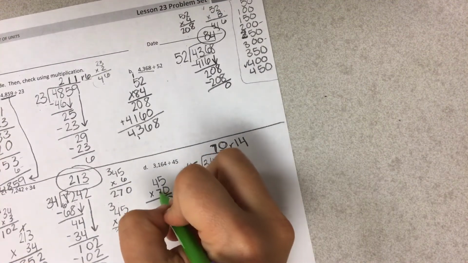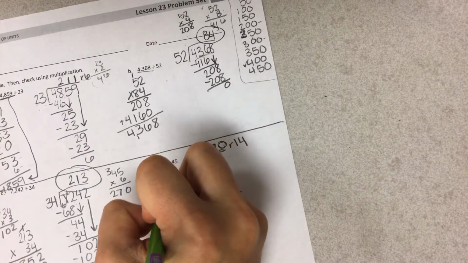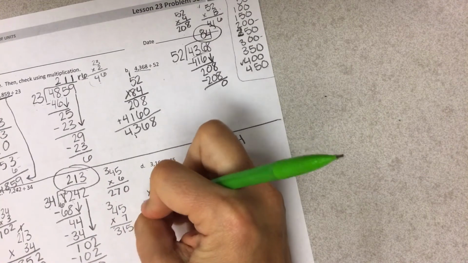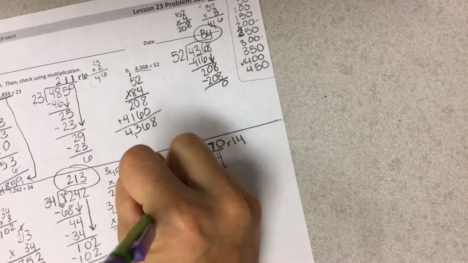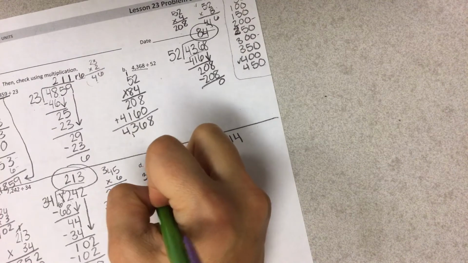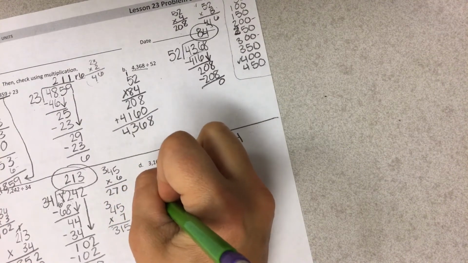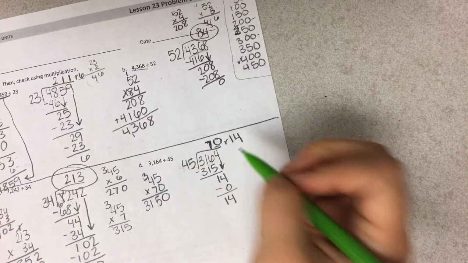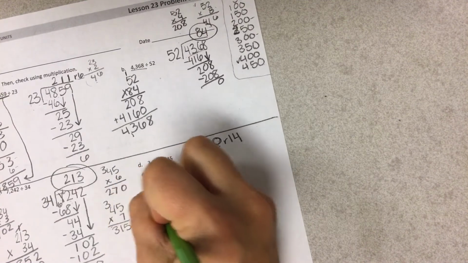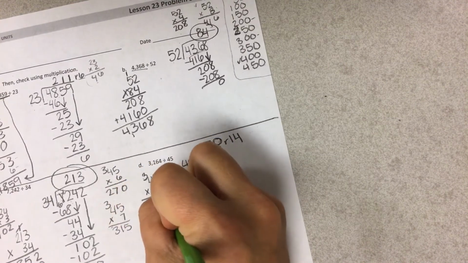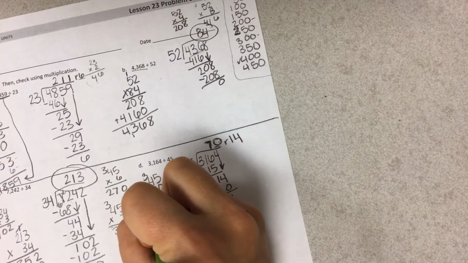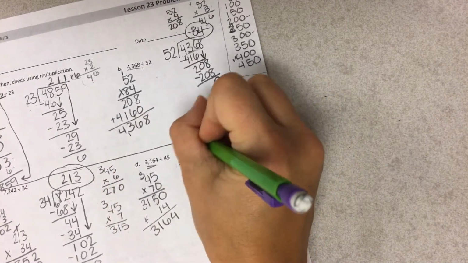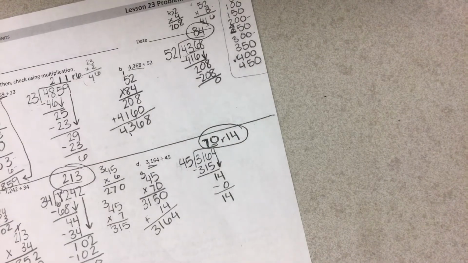I am going to do 7 times 5 is 35. I need to do the opposite numbers. Carry my 3. 4 times 7 is 28 plus 3 more is 31. So I get 3,150, but I've got to add that remainder. So I'm going to add 14. And I do get that remaining answer. So 70 remainder 14 is correct.